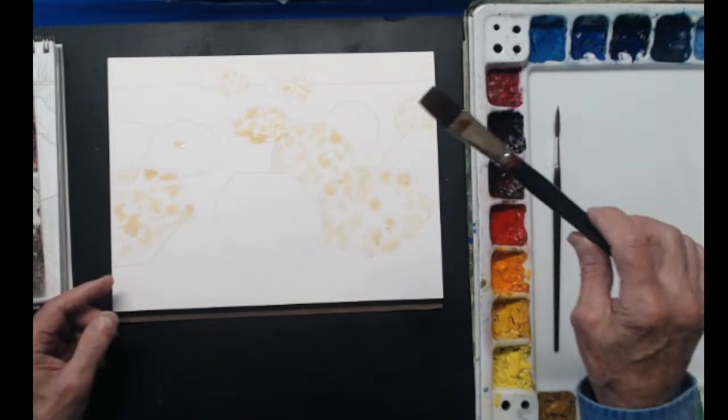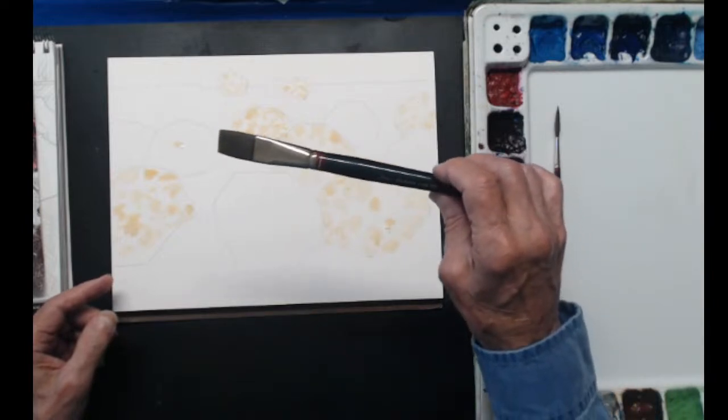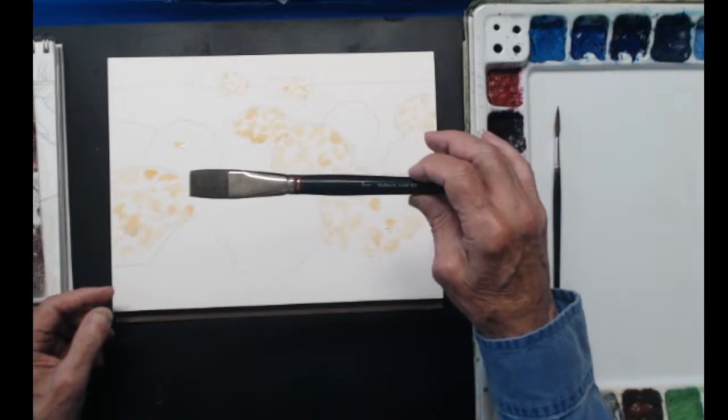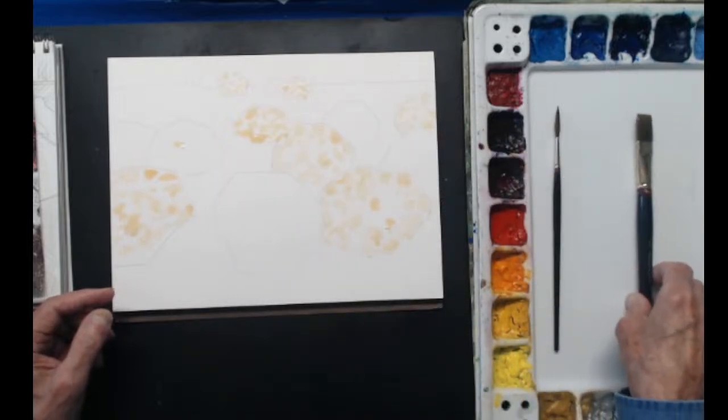And also for mixing and doing some other special work on the painting, I'll be using a 3/4 inch flat Holbein synthetic brush. These are both synthetic brushes, but they're both very nice.